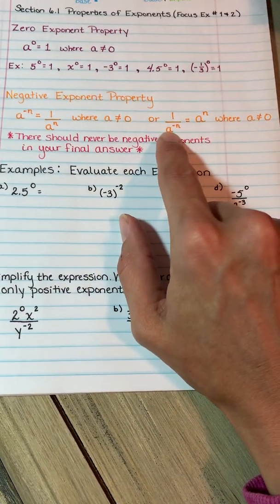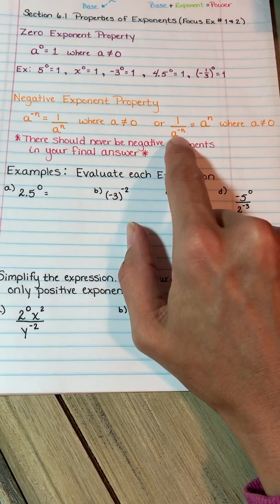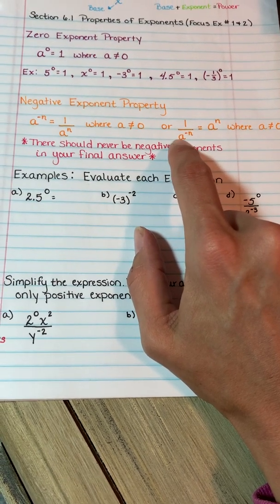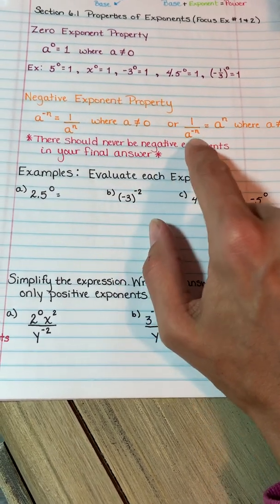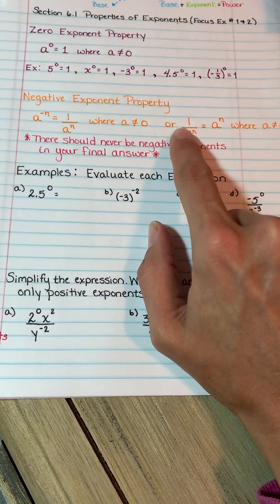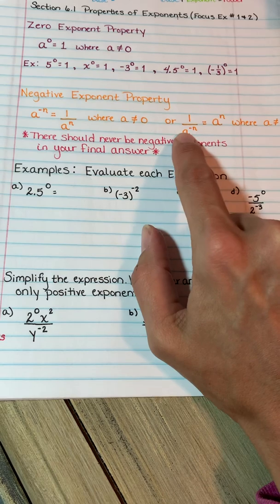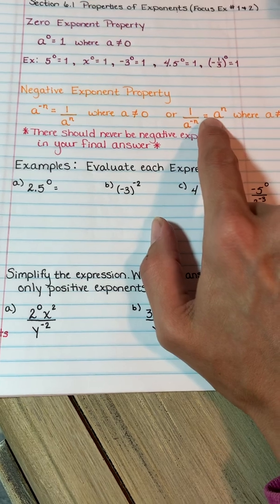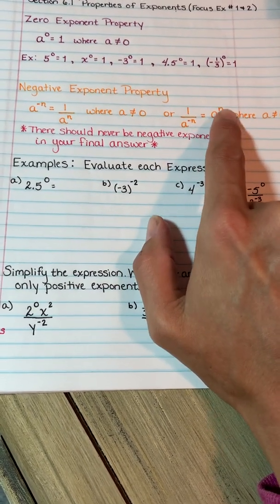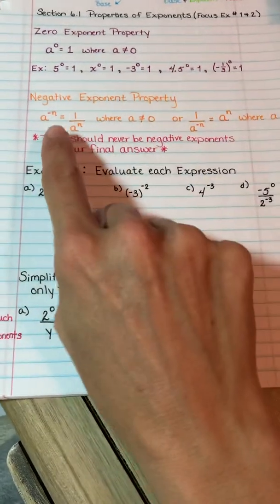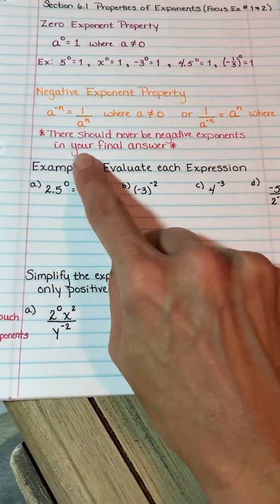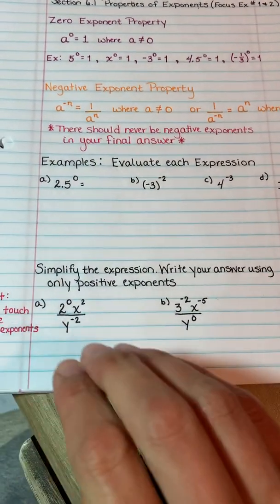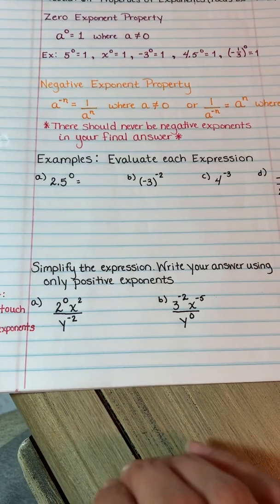Or we could have a situation where our negative exponent is in the denominator or the bottom of our fraction to begin with. And if that were to happen, then we would move this from the bottom to the top. We would move it from the denominator to the numerator. And when we move that negative exponent from the bottom to the top, you can clearly see here that it becomes positive. And just a general rule of thumb, there should never be negative exponents in your final answer. So that's basically what that negative exponent property states. There should never be negative exponents in your final answer.